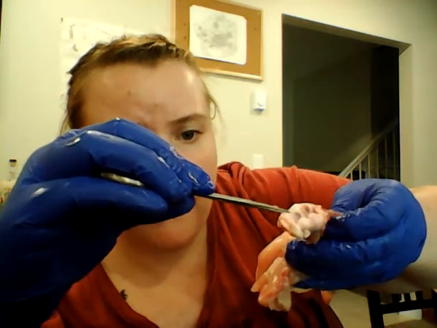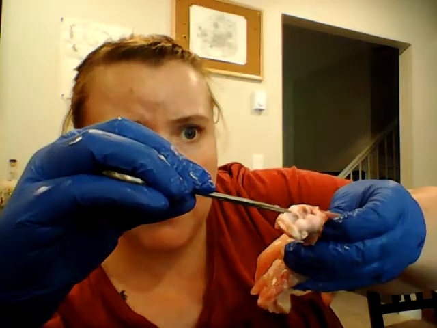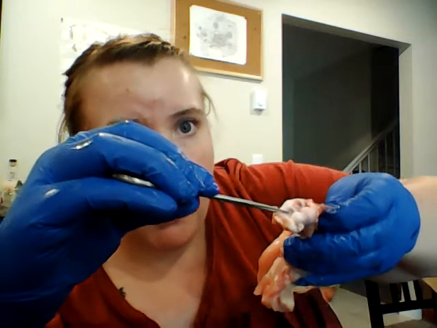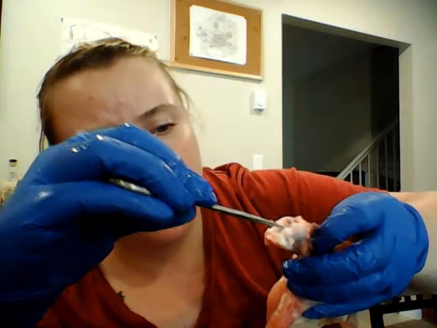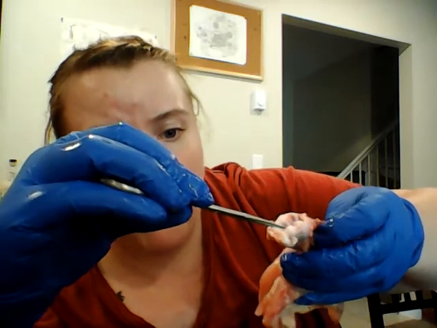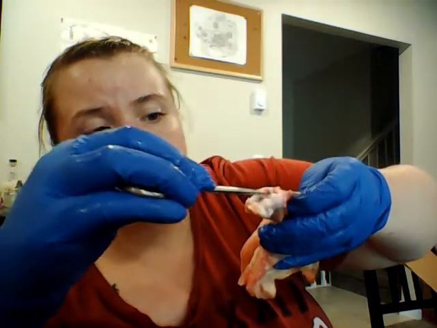In the middle here, and then lining the outside of that, that's the articular cartilage. All of this is just the joint cavity in here. And so this right here, this part's the bone. So you have the two bones here that connect to that.